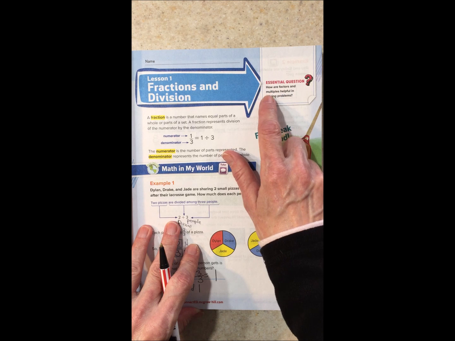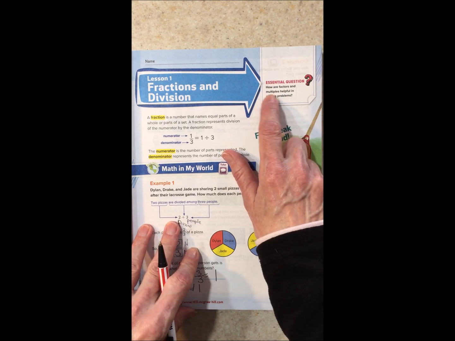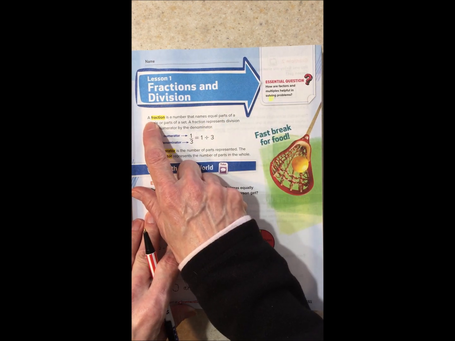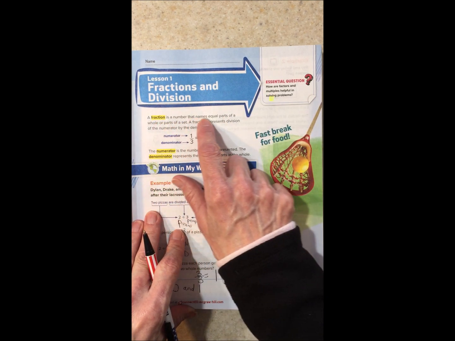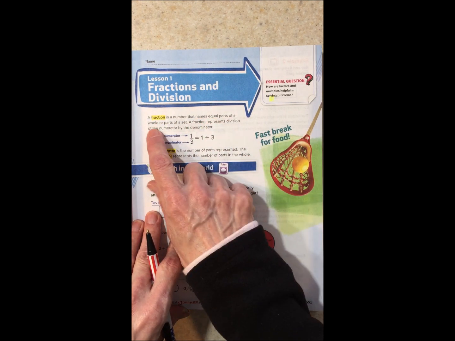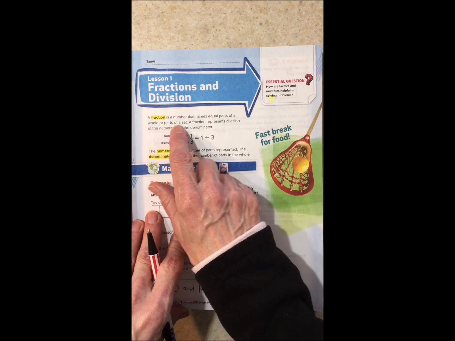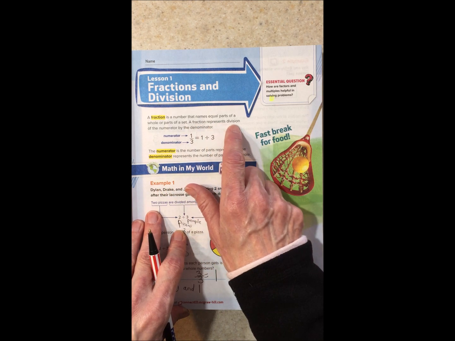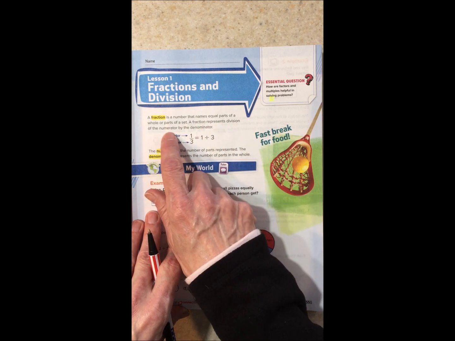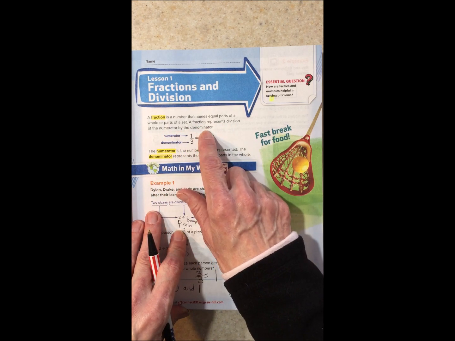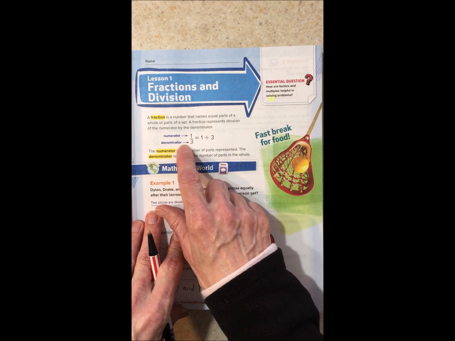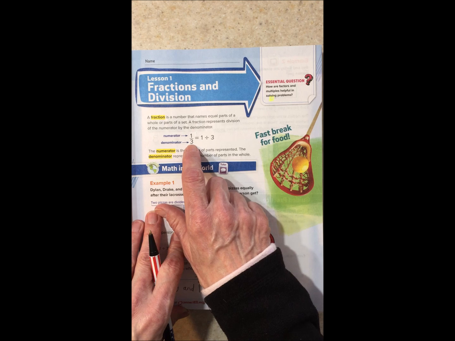Factors are the numbers you multiply. Multiples are like the answers to your multiplication problems. A fraction is a number that names equal parts of a whole, or parts of a set. That's what a fraction is. A fraction represents division of the numerator by the denominator. The numerator is the top number divided by the denominator, the bottom number.